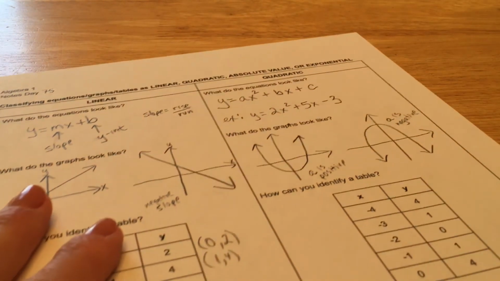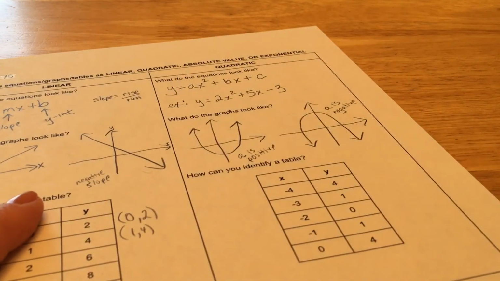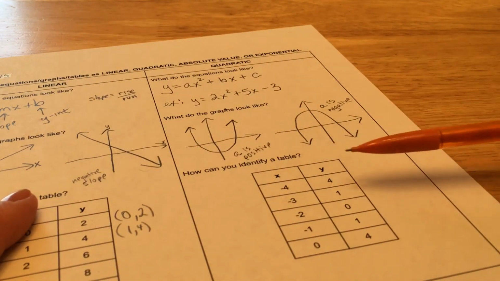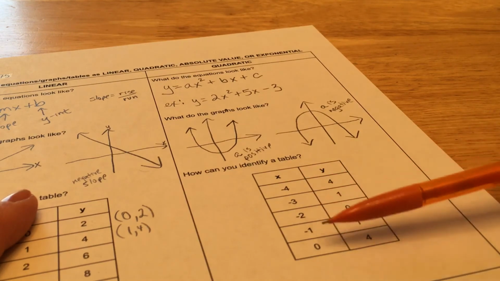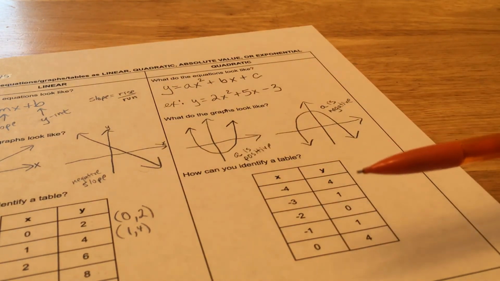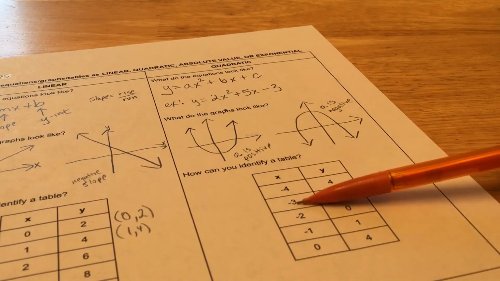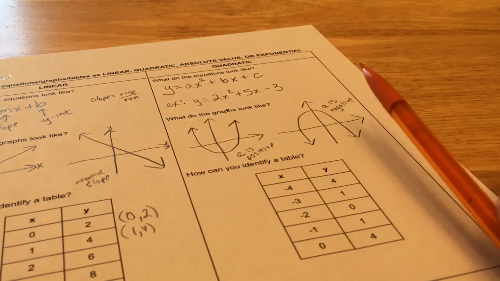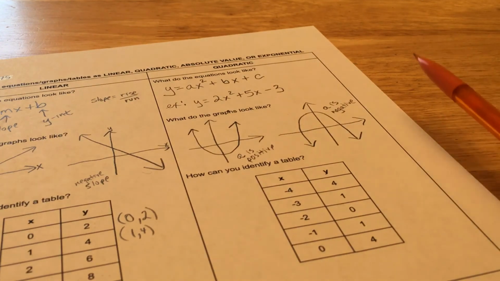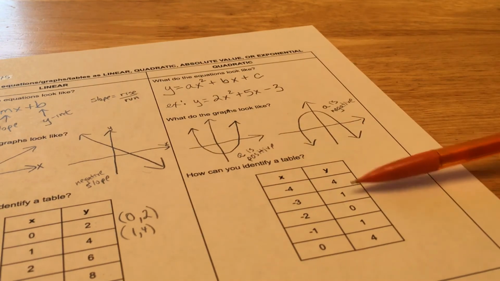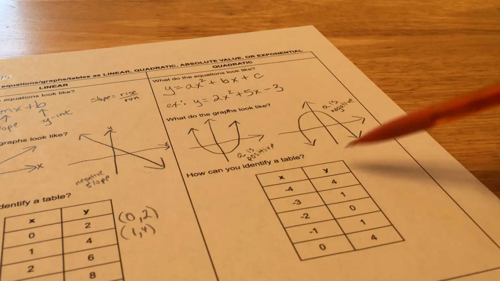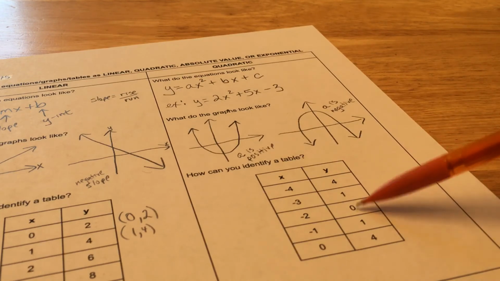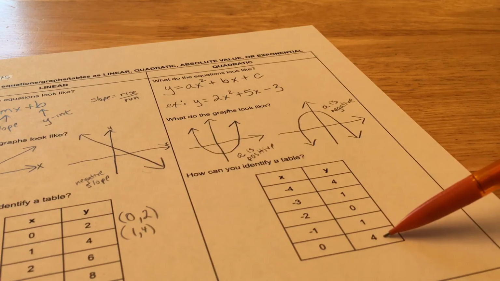So how can we tell from a table that it's a quadratic function? Well, what you're going to want to look for is that your x's are going to be counting hopefully by some constant value, ideally by 1. So these are going up by 1, meaning we're just going left to right across the x-axis. But our y values, you're going to notice they started at 4, got smaller, and then they started to get bigger again.